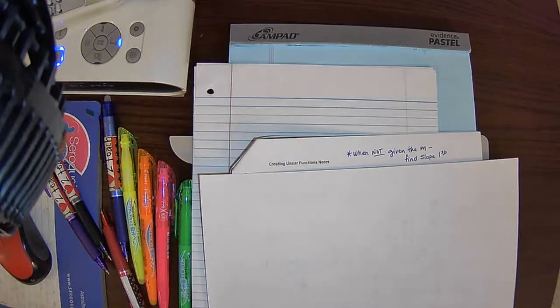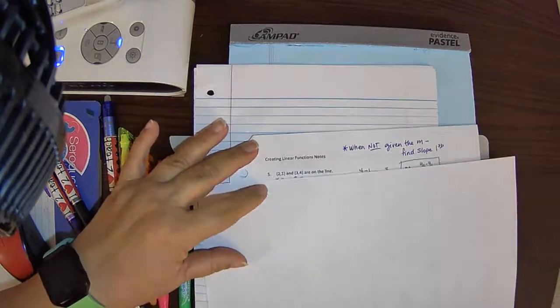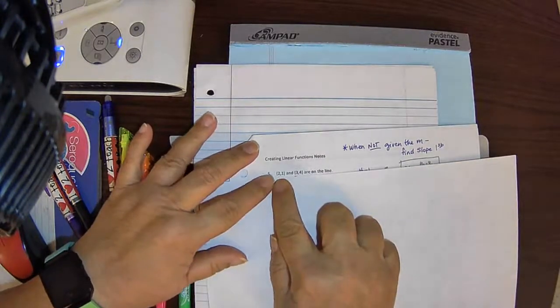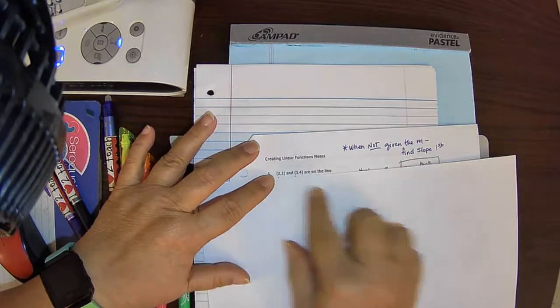Okay. So when you're not given the slope, or the m, then we've got to find it first. We can't put it in, we can't sub in our numbers, and work our equation if we don't have the slope. So in our first example here, we have 2 points, 2, 1, and 3, 4. I need the slope.